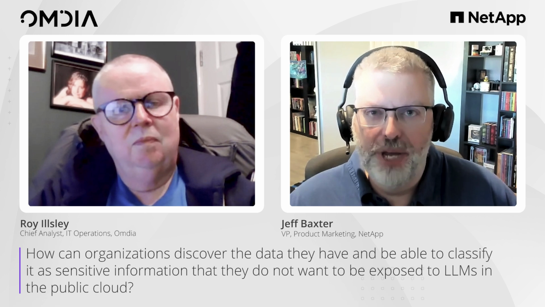Whether it's working with different third-party providers, or NetApp actually investing a lot now in being able to build a catalog of your data, regardless of where it is, on-prem or in the public cloud, and give you insights into that data precisely so you can curate it and build it into an authoritative data source for training AI. That's really our bread and butter, what we focus on doing every day.